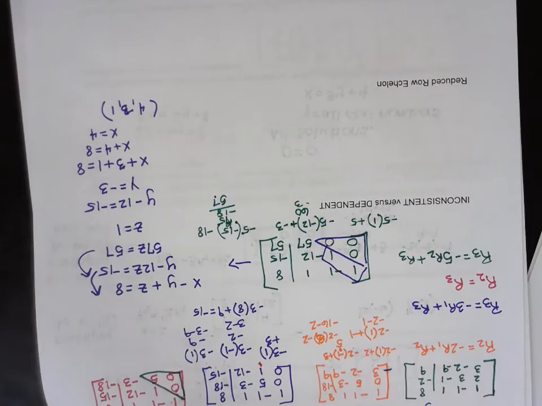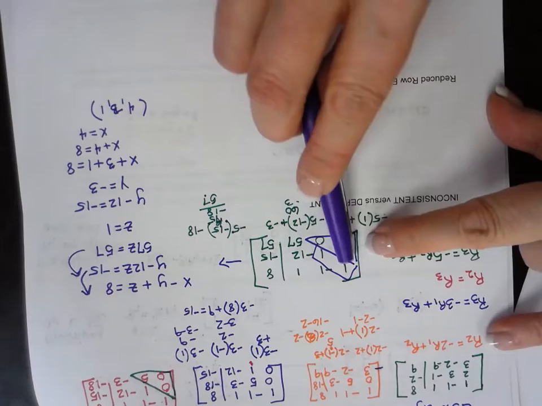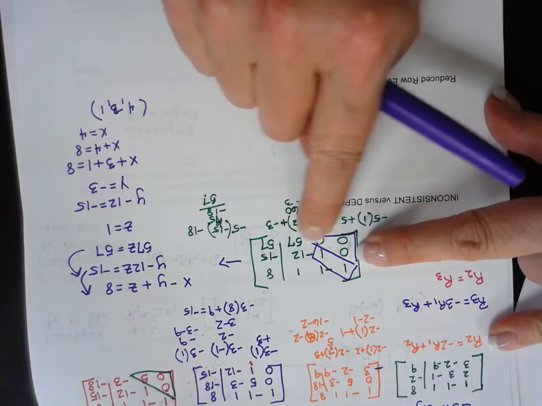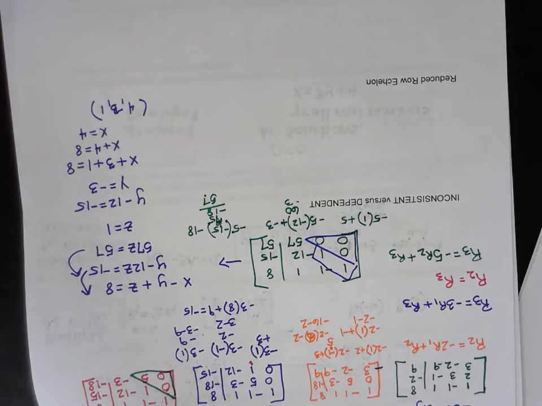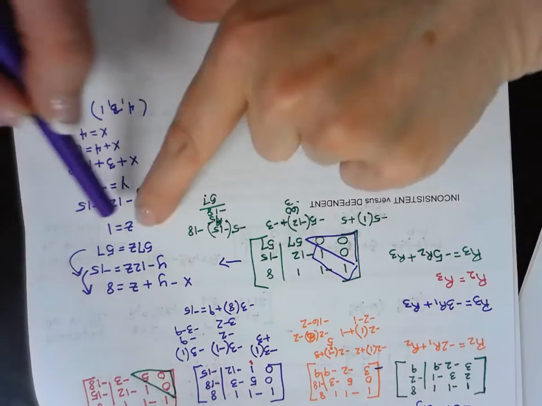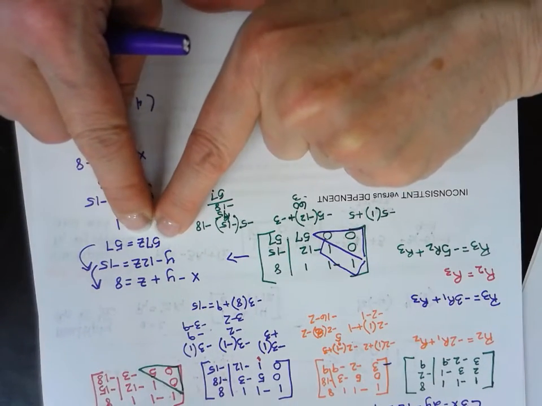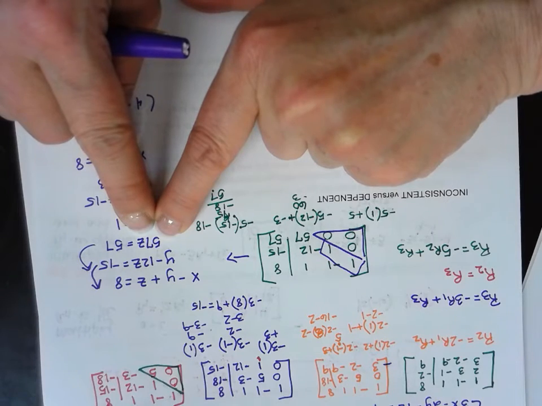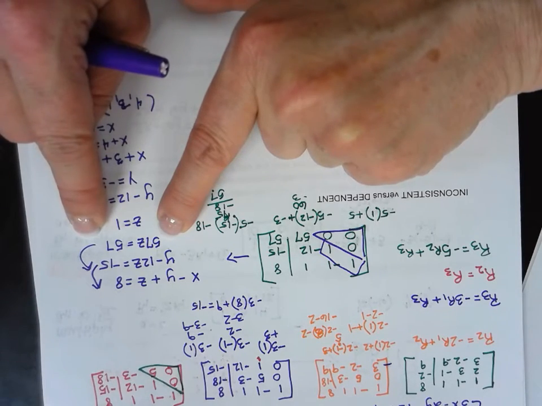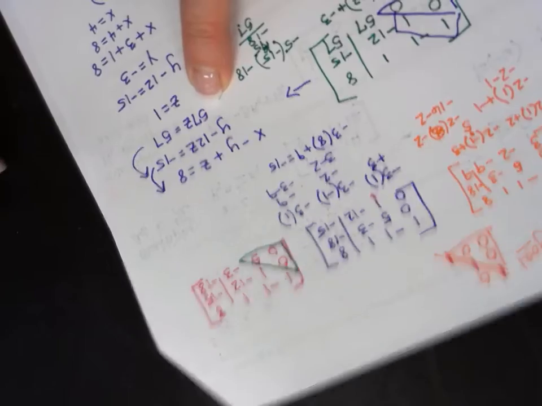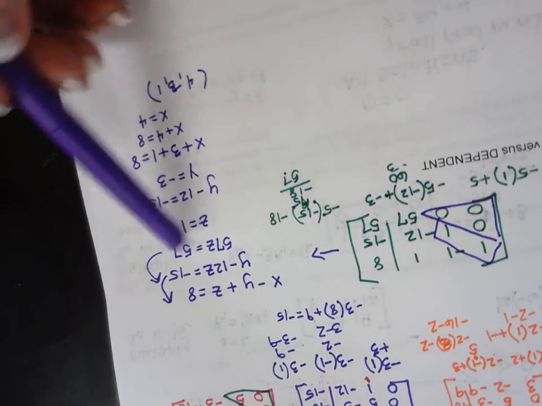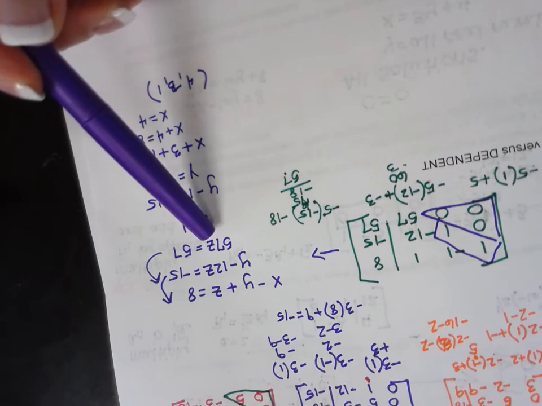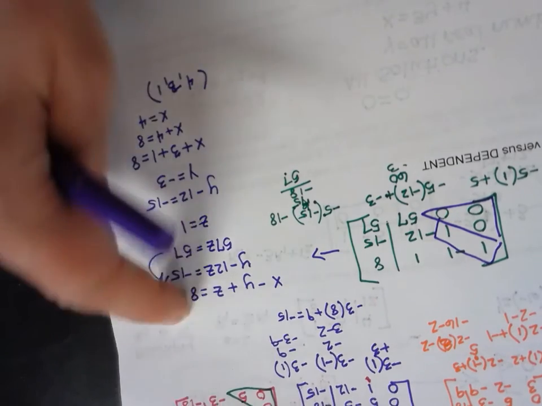They don't all need zeros and ones. We only need to do the first corner here and the top two ones. Because then we have z is equal to a certain number, and we can just solve the equations then, put it back into the system of equation form and solve by going back up.